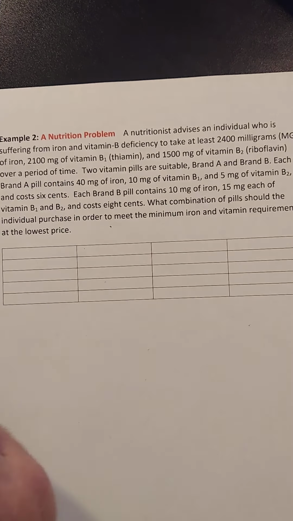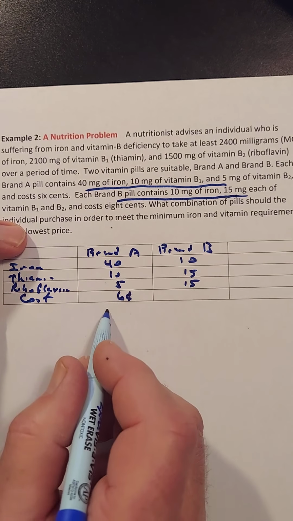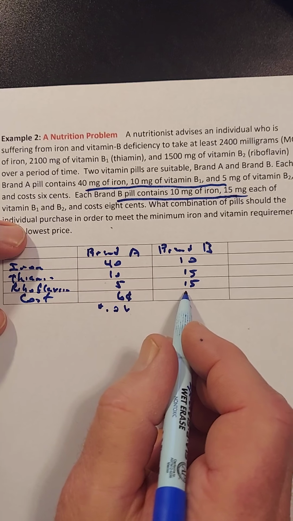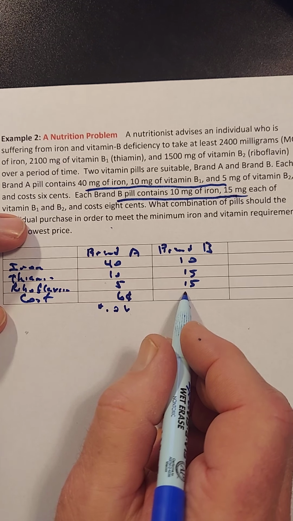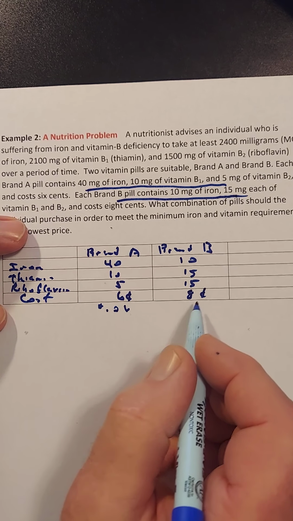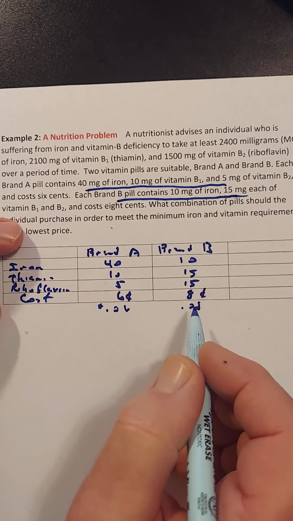And then there's a cost. And this is 6 cents. Now you could do this a variety of ways. You could say 6 cents, or you could go $0.06. And this one's 8 cents, or 0.08.